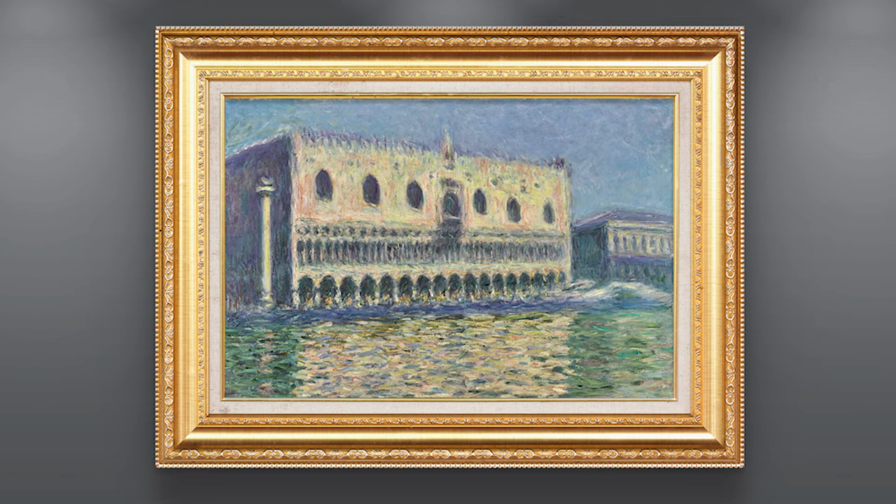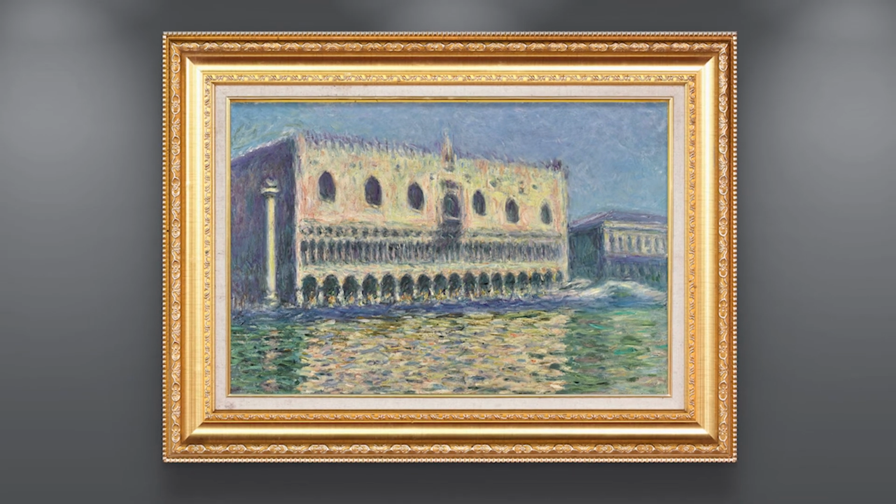This is Monet's Ducal Palace, Venice. The painting aims to record the perceptions of the human eye rather than the physical reality of the palace, and is a great example of how Impressionist painters portrayed light on landscapes and buildings. Look for the signature short strokes of many brighter, lighter colors than in realist paintings.